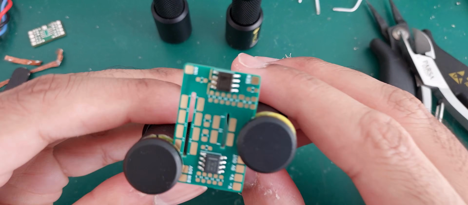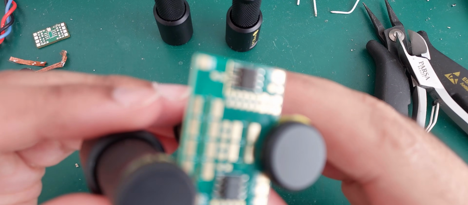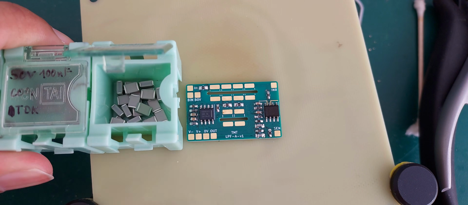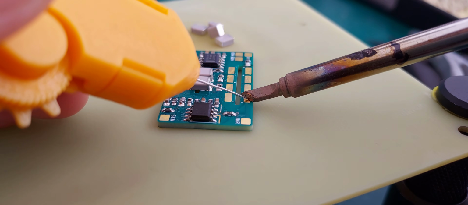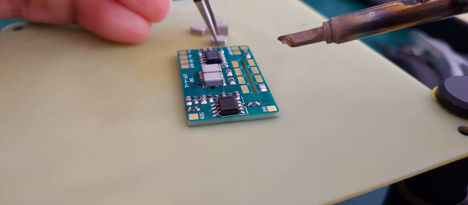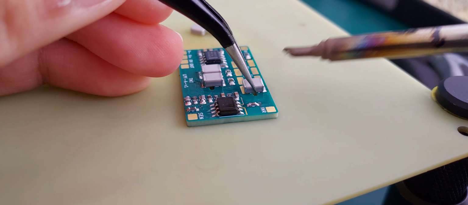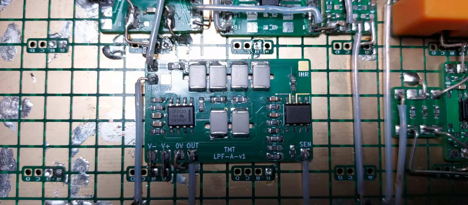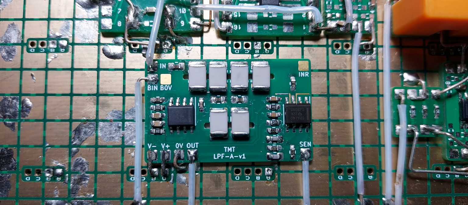Both op-amp positions are populated with OPA140, a choice with which you can't go wrong, usually. Although the recommended filter capacitors are 220 nanofarad TDK C0G, I had to substitute them with smaller 47 nanofarad capacitors with the same footprint which I happen to have on hand. There are many small touches that are indicative of a well-tested and well-thought-out design.